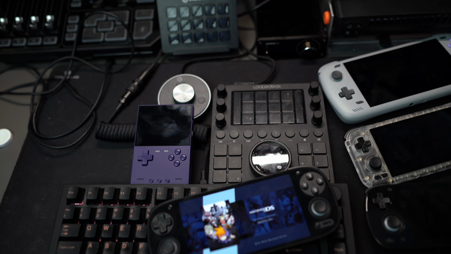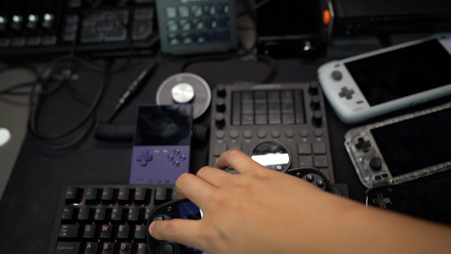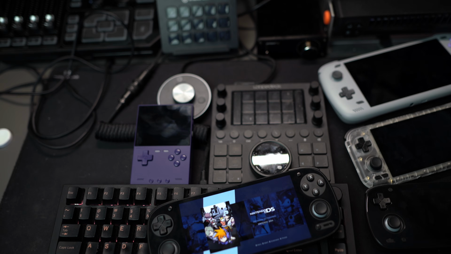But I highly recommend ESDE. It's one of my favorite launchers, by far my favorite really. It has a bunch of themes and just looks nice. Yeah, it works really well, so that's why I use it.